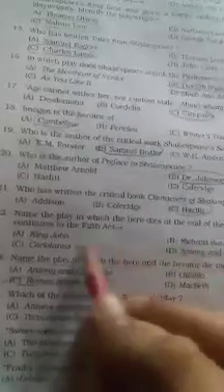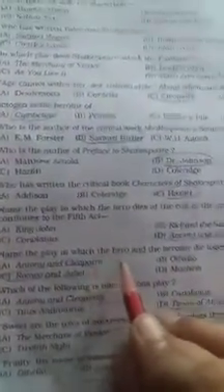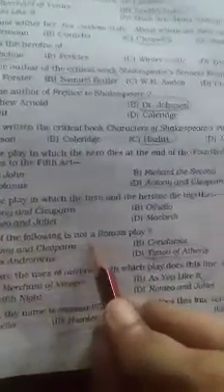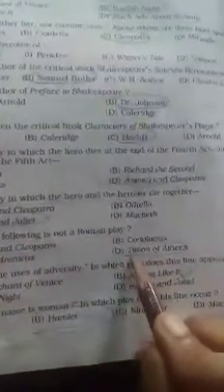Next, who has written the critical book Characters of Shakespeare's Plays? Hazlitt. Next, name the play in which the hero dies at the end of the fourth act, but the play continues into the fifth act. Antony and Cleopatra. Name the play in which the hero and heroine die together. The answer is Romeo and Juliet. Which of the following is not a Roman play?